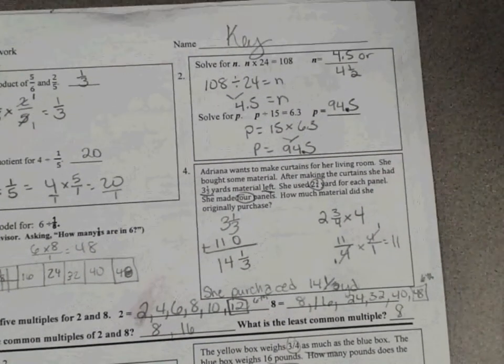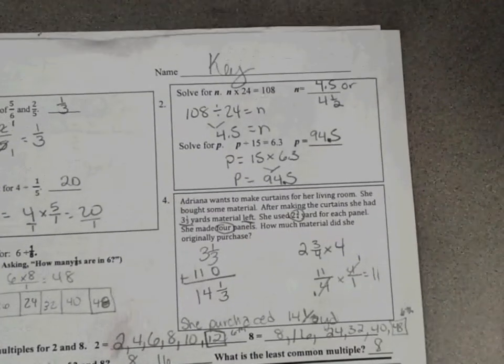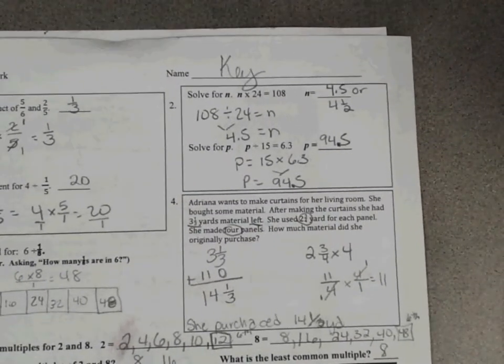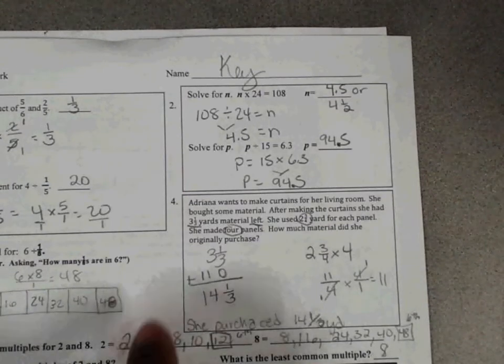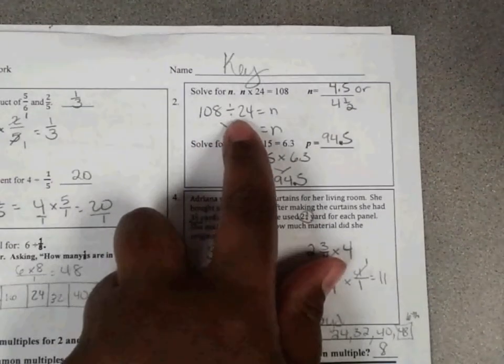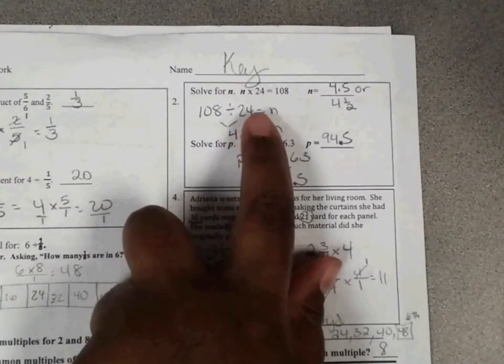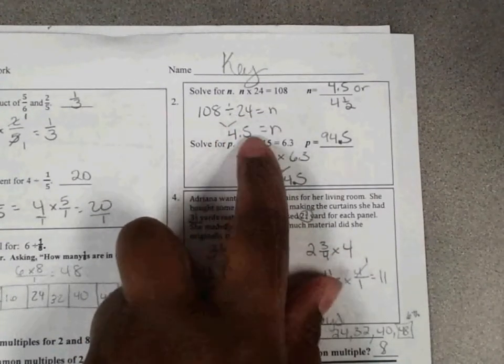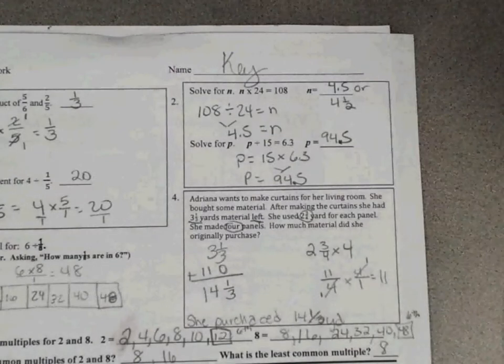Number 2, solve for n. This is a fact family. So if I have two factors and it equals a product, I can divide that product by one factor to get the other factor, and that's what I did. I divided the product by one factor to get the other factor. So that gave me 4.5, and n equals 4.5.